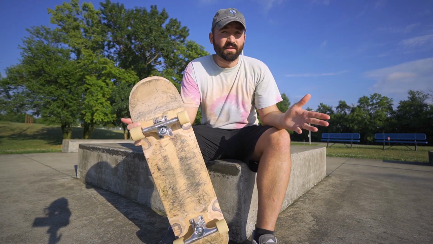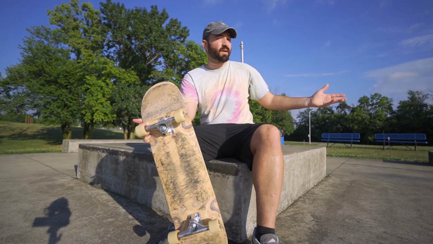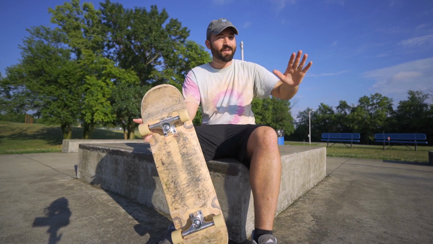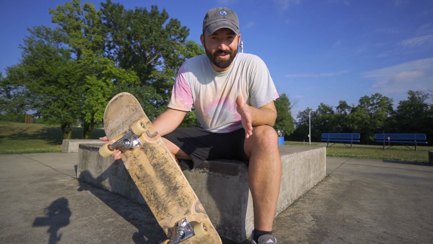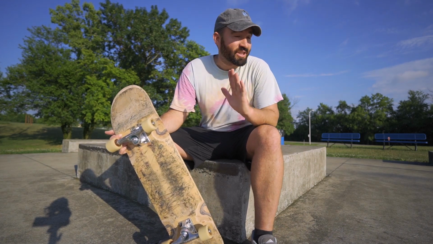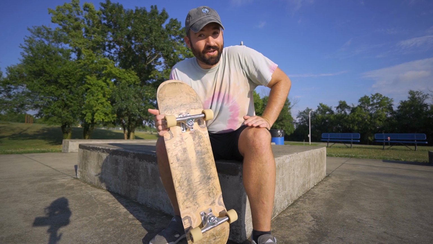Whoever left all these cigarette butts all over the skate park, please stop. Cigarettes have never been cool. I don't care how many early 2000s pop punk songs told you they were. They're really not, so just stop it. I'm tired of picking them up.